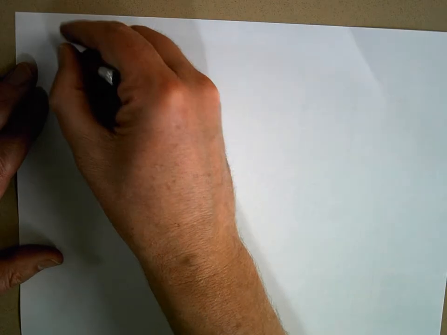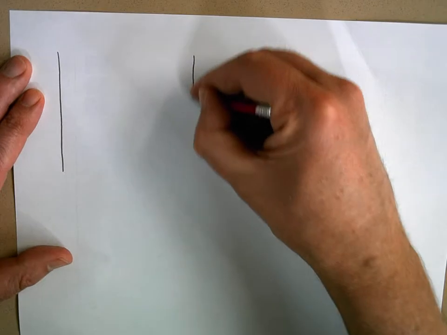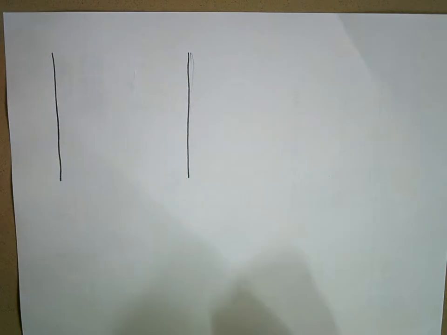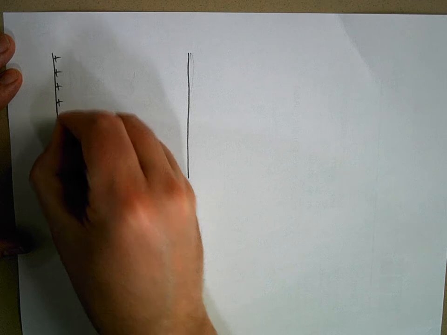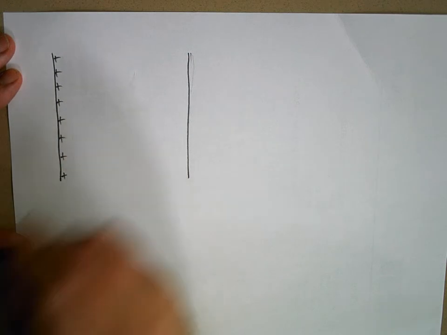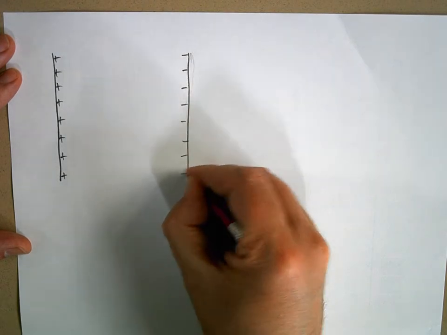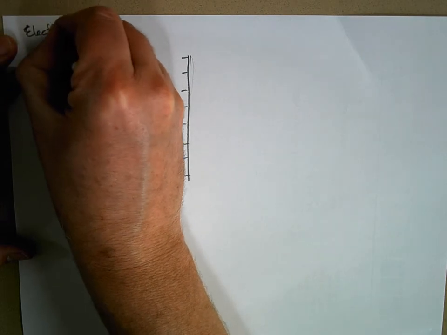I think the easiest way to explain this is to start off with a uniform electric field. So you can do that by getting two plates of metal and hooking a battery up between them so that the battery will force positive charge on one plate and negative charge on the other. So here, let's put a title on this. This is going to be electric potential.